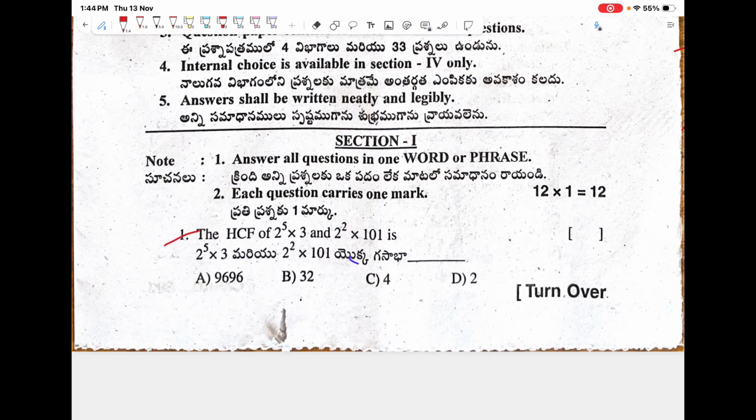HCF of 2 power 5 into 3 and 2 power 2 into 101. So what is the common number you see here? 2. And observe their powers, 2 power 5 and 2 square. So we have to take 2 square. For the HCF we have to take the lowest power. And is there any 3 in the other term? Not there. 101 is not there.